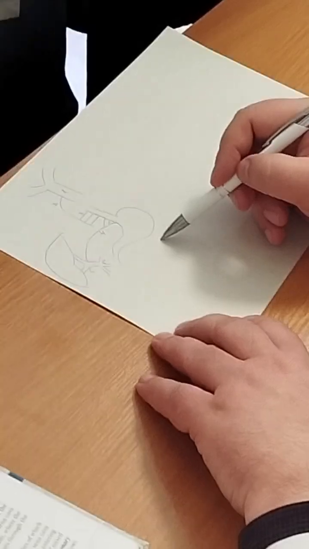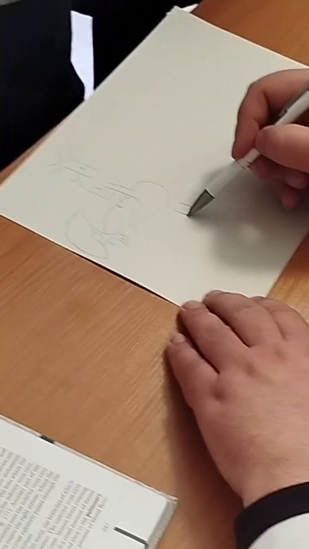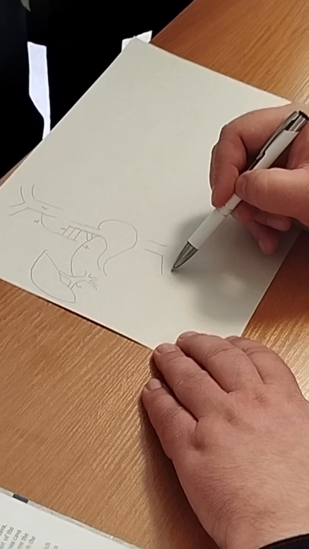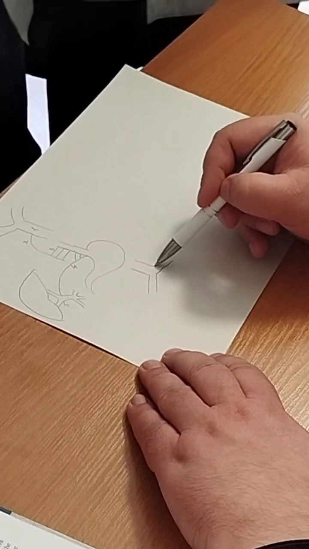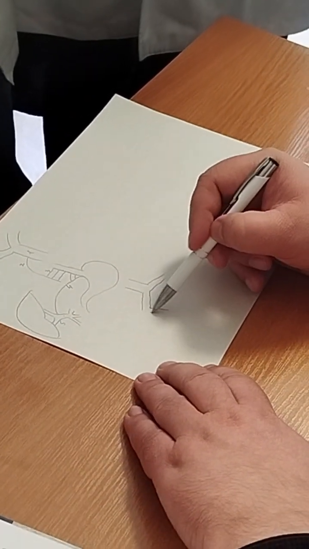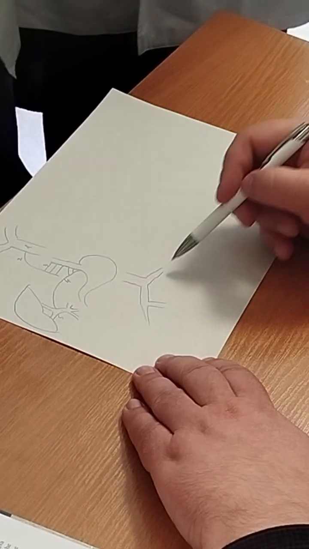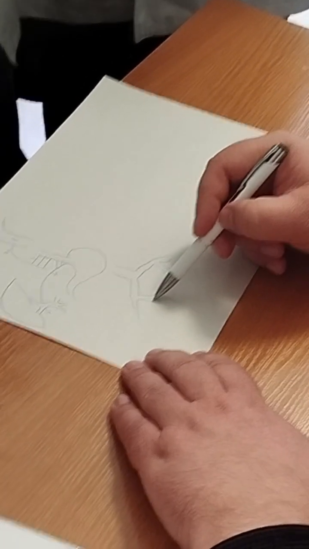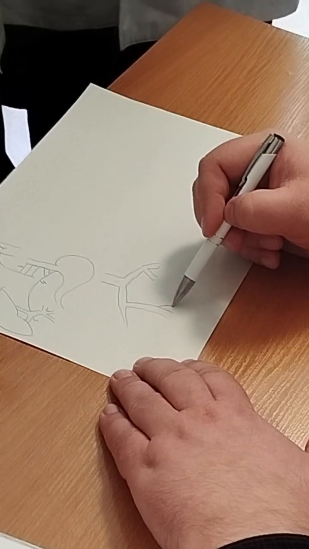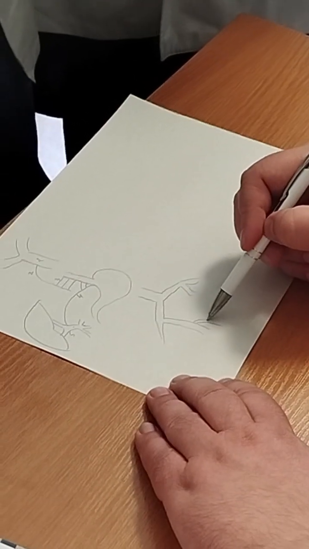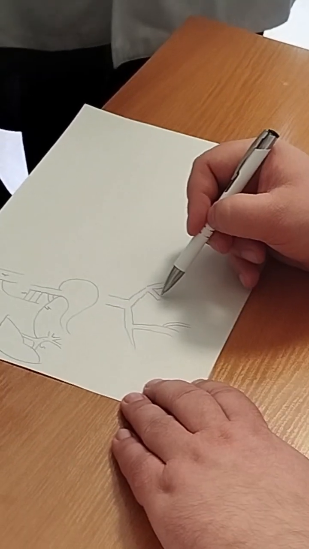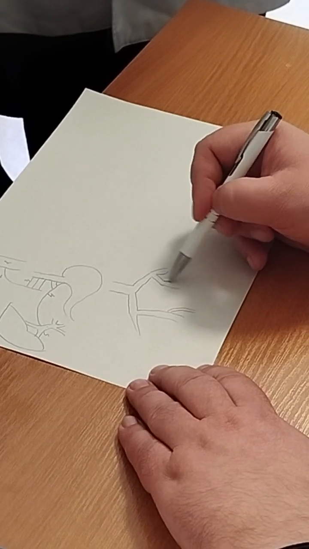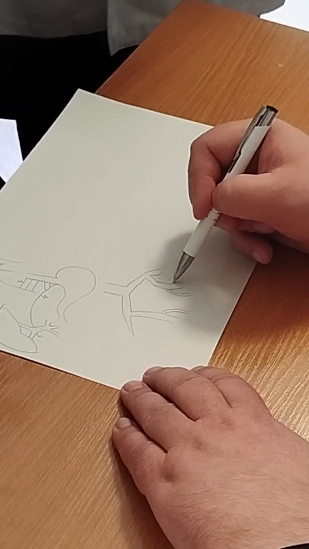Then, this is this diagram. Inferior vena cava, common iliac, internal iliac, external iliac, and the internal iliac vein receives the internal pudendal vein here. This is the same, internal iliac and internal pudendal vein.